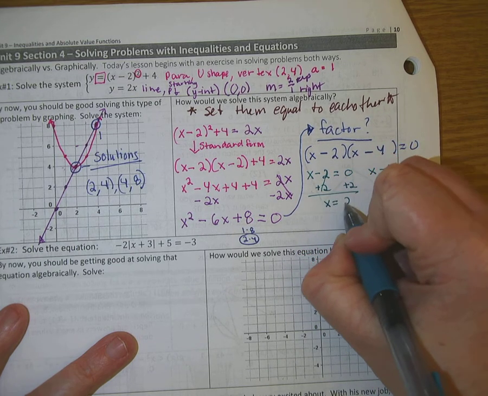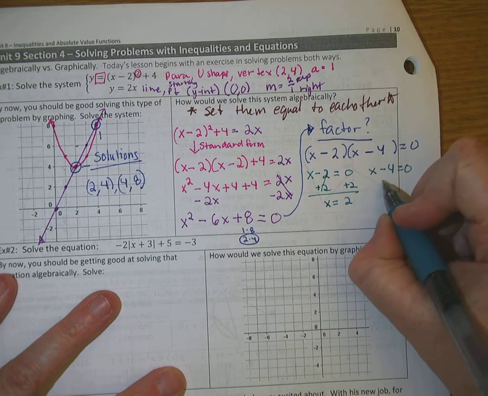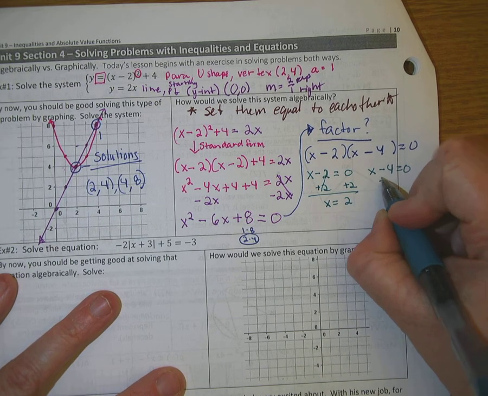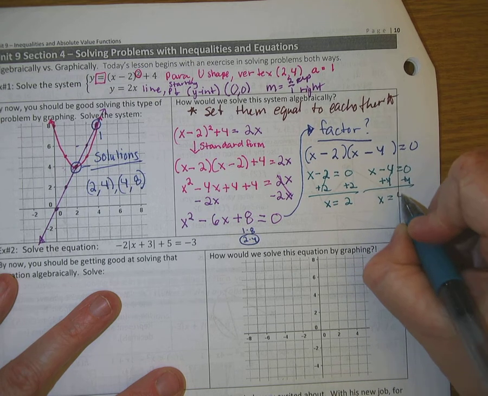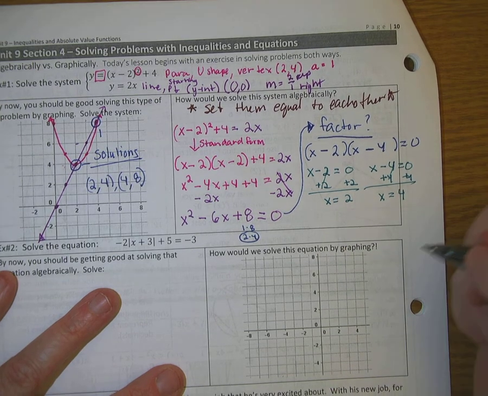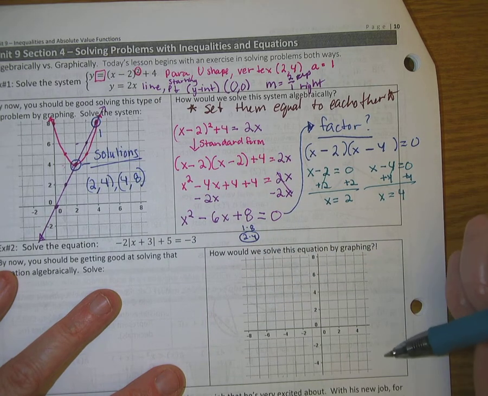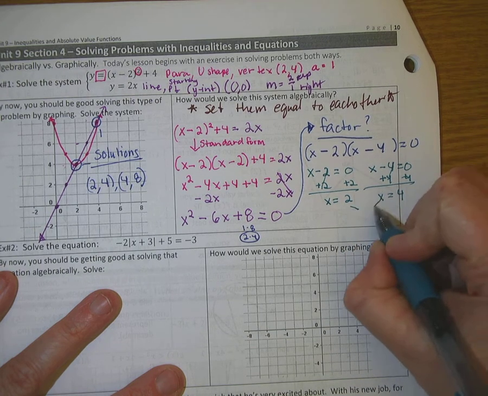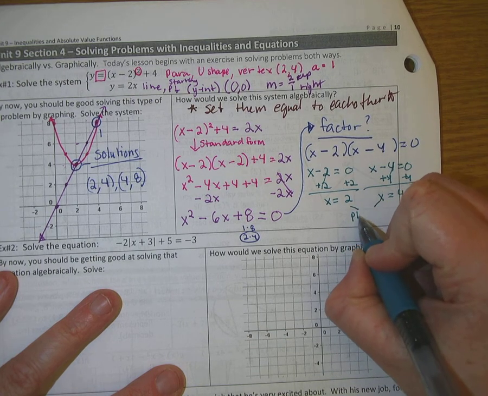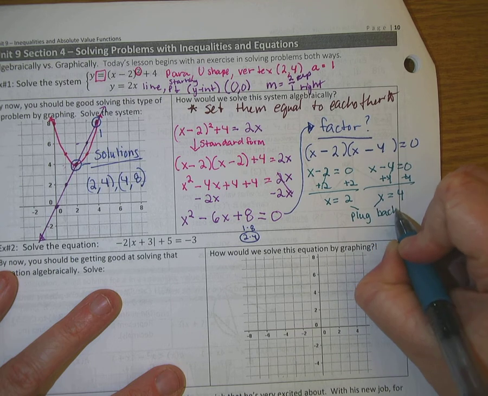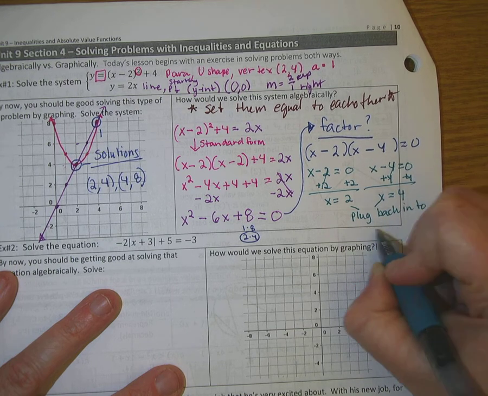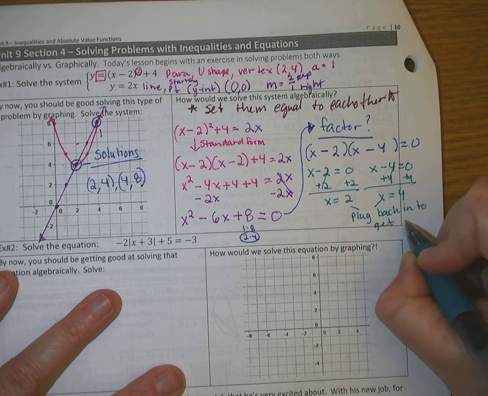X equals 2, and plus 4, x equals 4. Okay, but is that my answer to my overall question? That's just my x values. So you need to plug back in to get the y value.